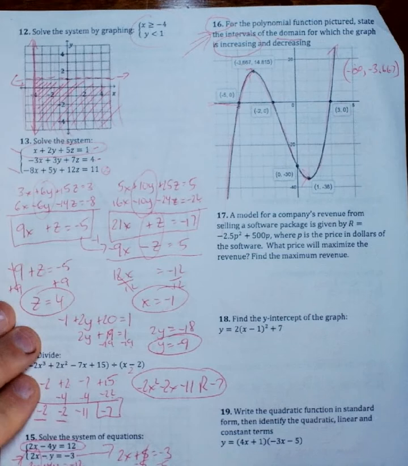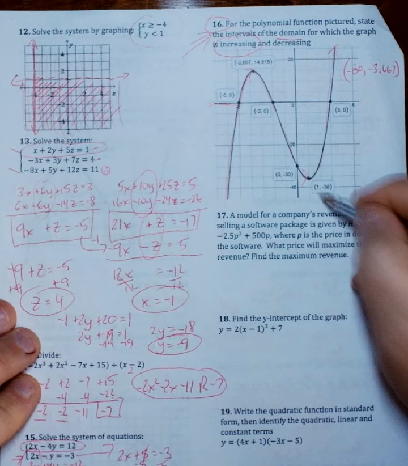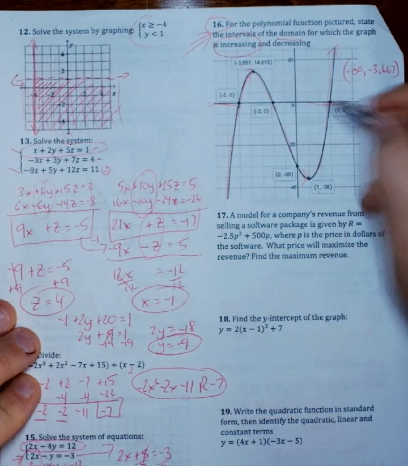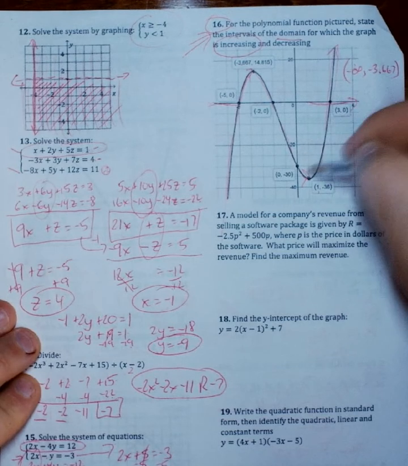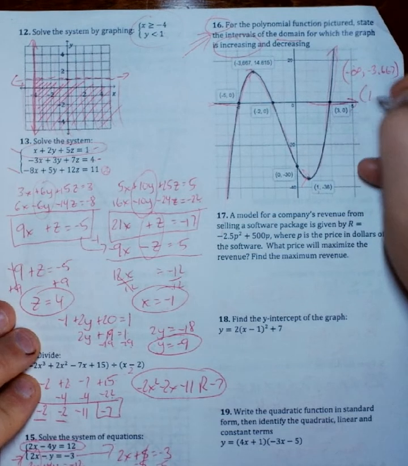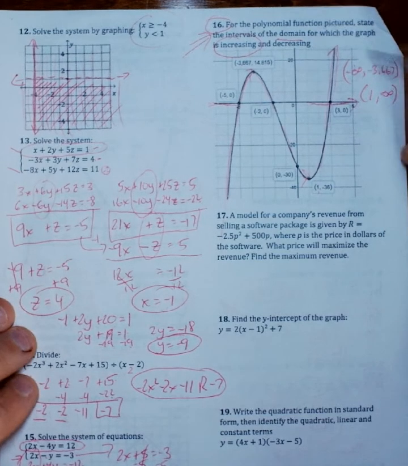That's when it's increasing. It's also increasing from this point, which the x value is 1, and it increases as we move over to the right. It increases forever. So it'll increase from 1 to infinity. Those are the intervals where the graph is increasing.